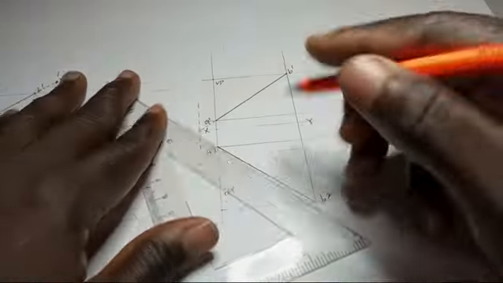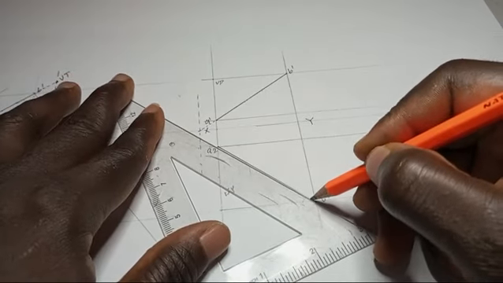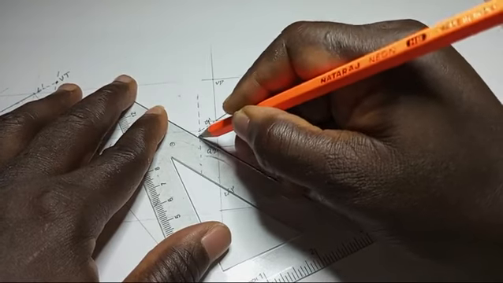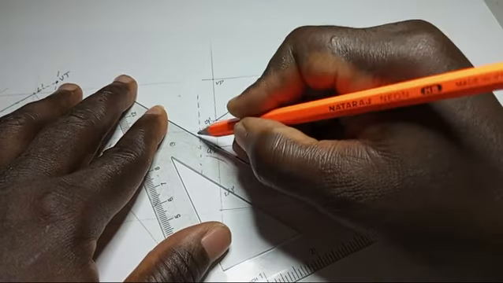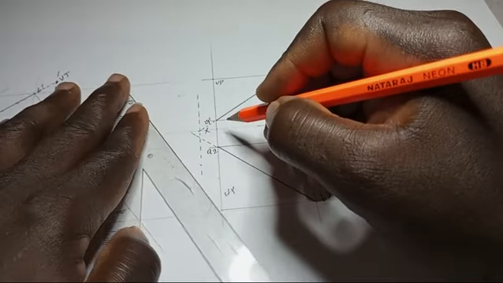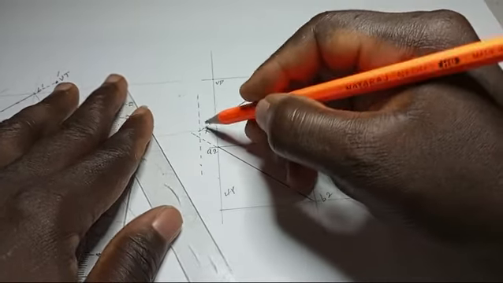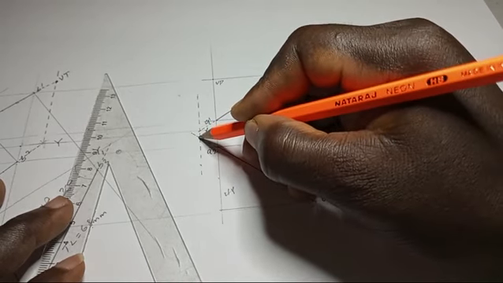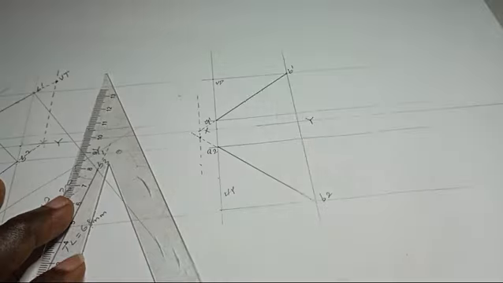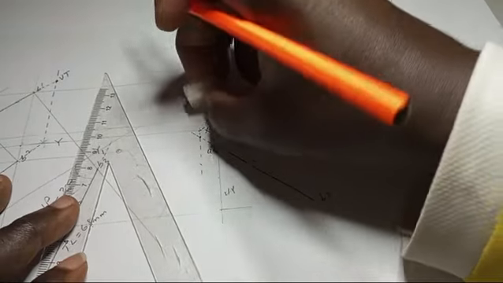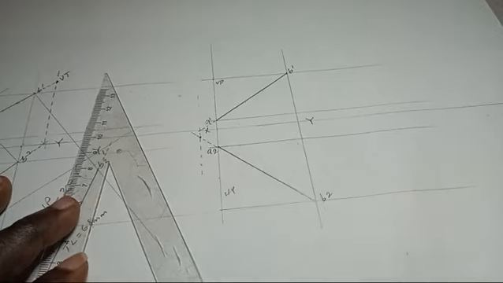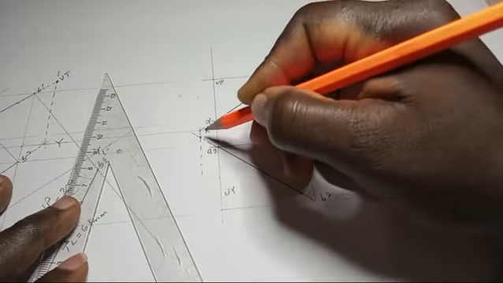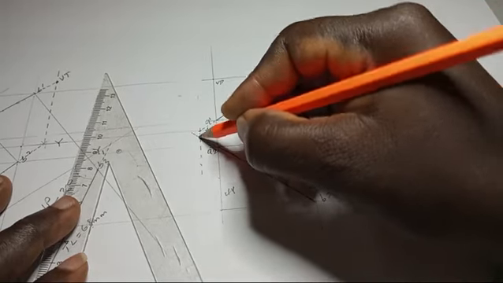So now let me extend this one. If I extend this one now, you can see it is not meeting it. So it means by the time it comes down, it will meet it at this point. If it comes down, that means the up is not necessary. You don't need to extend it upward. It will come downward. Look at it again. This one gets to XY line, then it goes downward. Then you extend this one, they will meet at this point. So that is the trace.